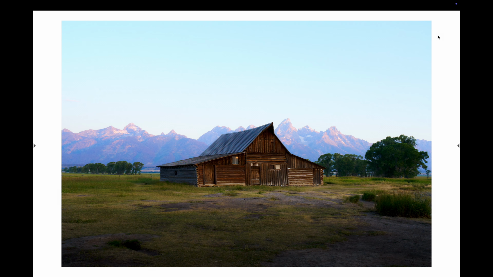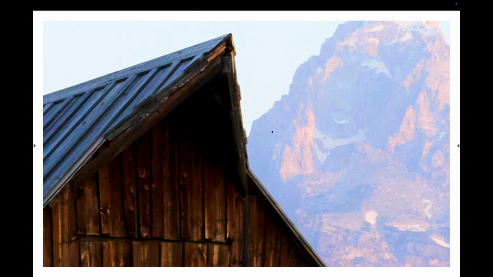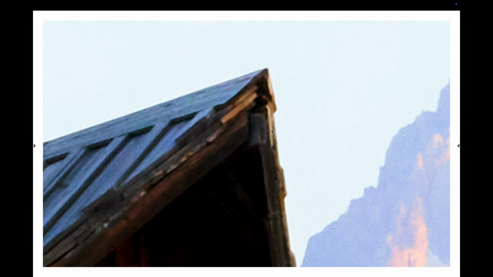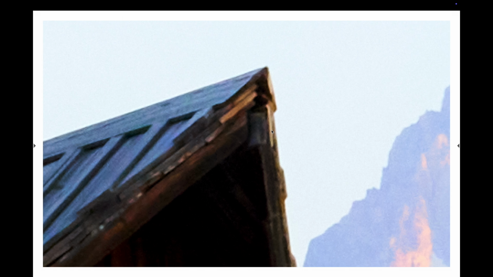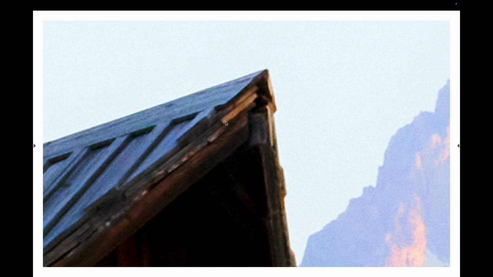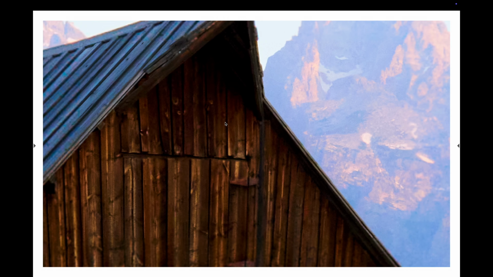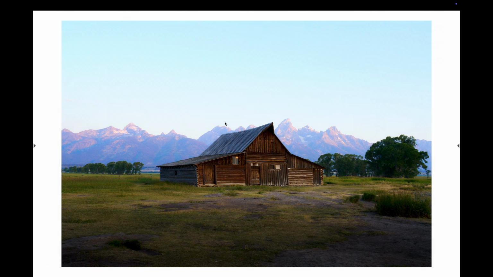So this is probably one of my all-time favorite photos that I've taken in Grand Teton National Park. This is the famous Mormon Row Barn, and this is a 241 megapixel photo. So I mean, it is absolutely massive. If I zoom in here, we can actually just see how detailed it is. The resolution is so good, we can almost just barely begin to make out nails and these individual boards on this barn. And as I zoom out, we just have an incredible amount of detail here.